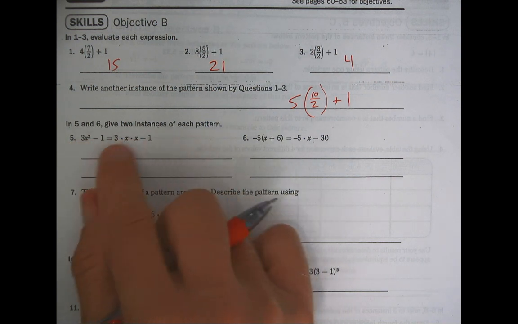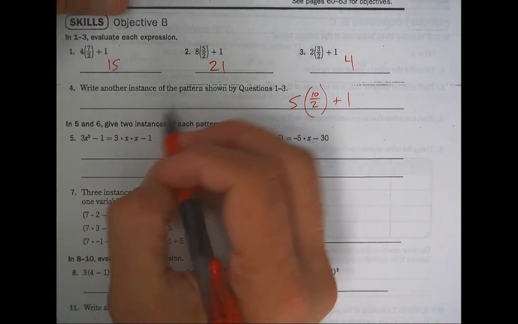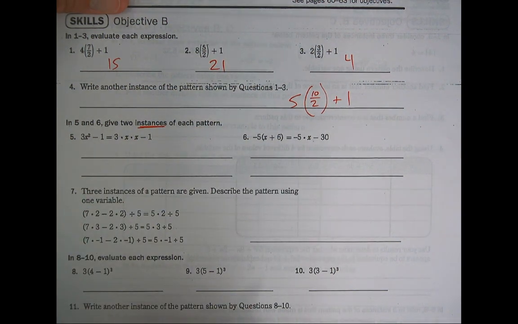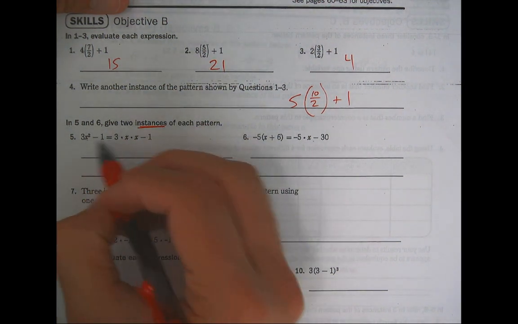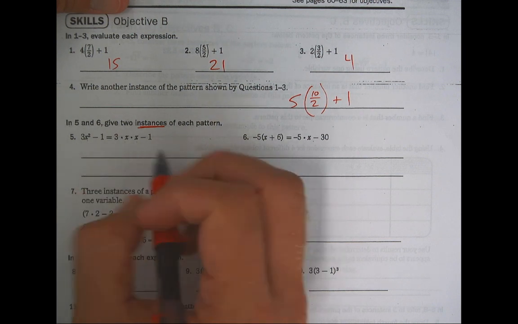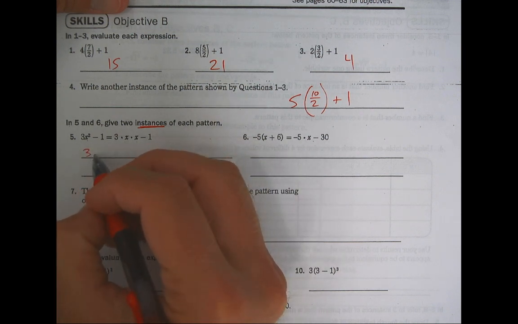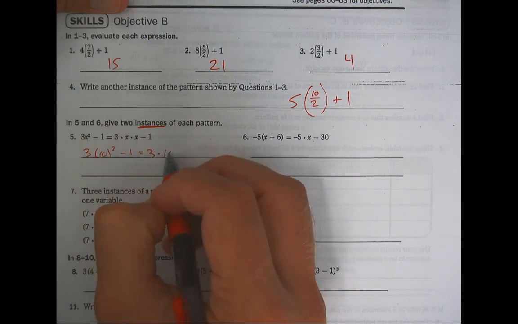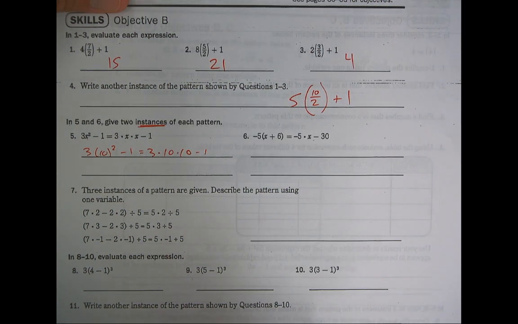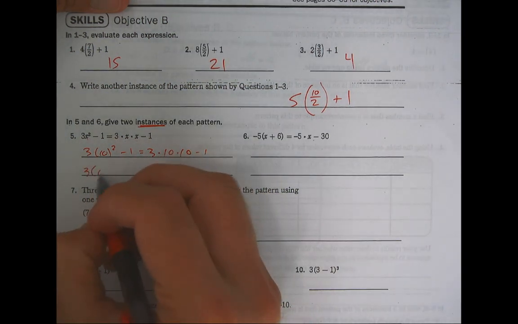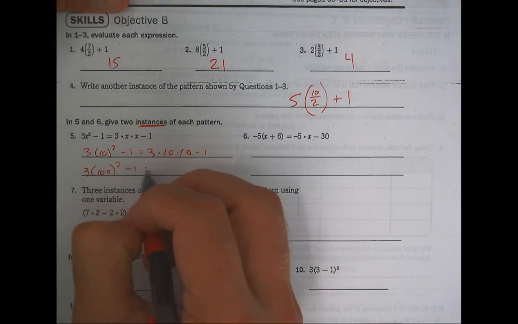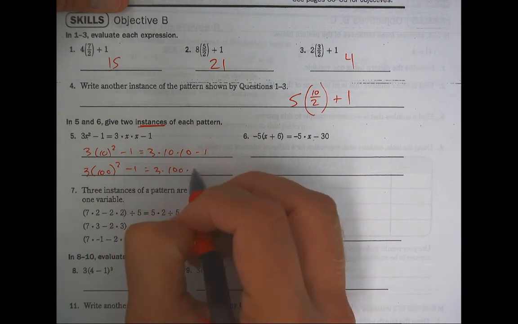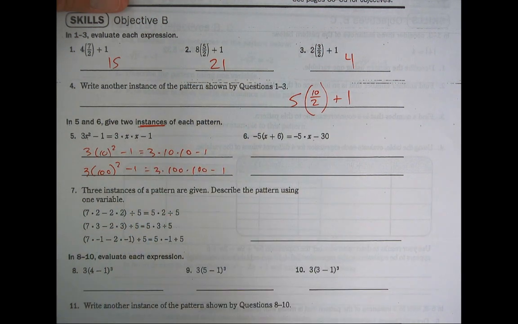5 and 6 give 2 instances of each pattern. Instances are just examples, okay, with numbers plugged in. X is the only variable here, so you got to put the same number in every single time. So I'm going to do it with, let's do it with a 10. 10 squared minus 1 equals 3 times 10 minus 1. Do it again with 100. 3 times 100 squared minus 1 equals 3 times 100 times 100 minus 1.